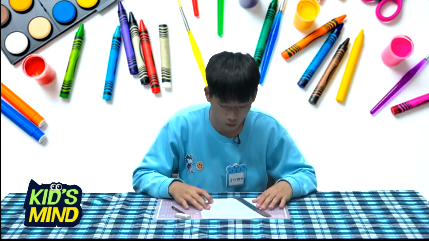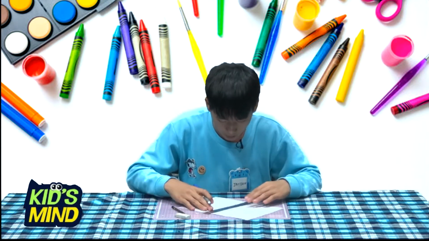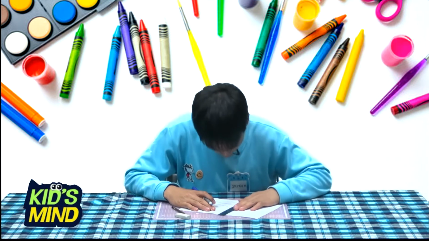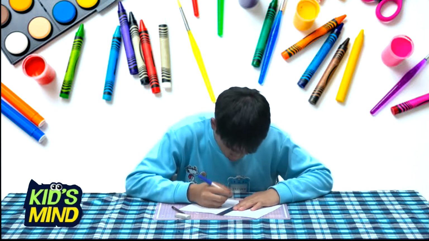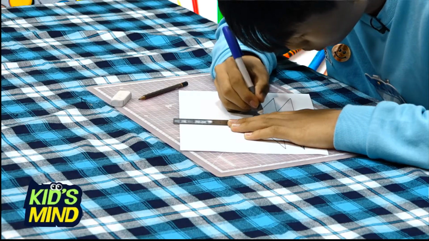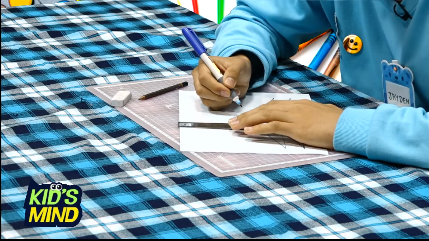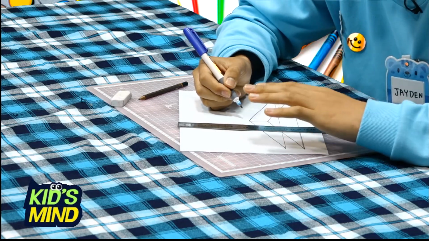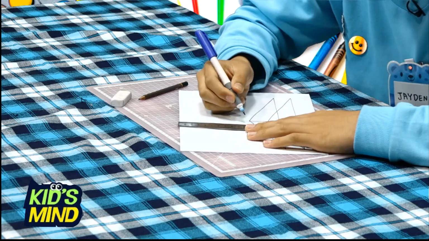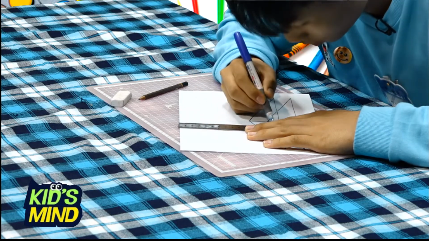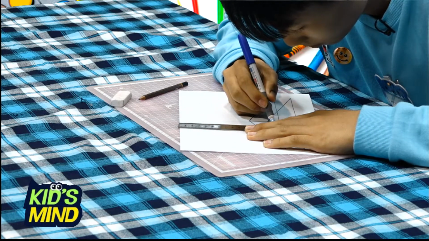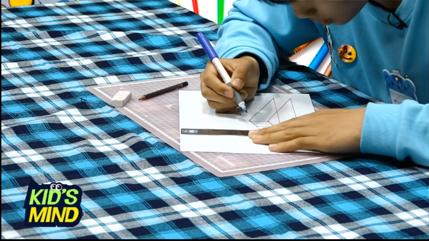And now you have to draw scaffolding. So from here, the distance from one scaffolding to the other scaffolding is okay, you can put it anywhere. Yes.